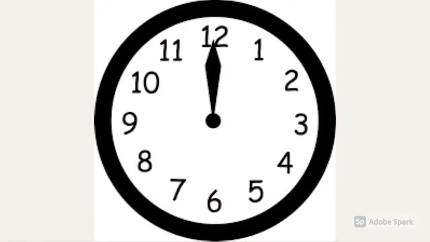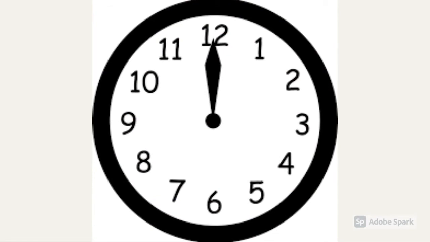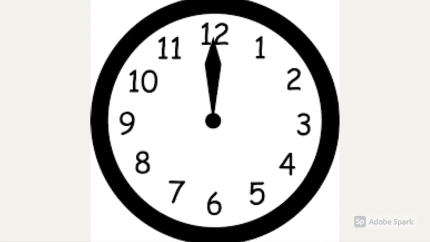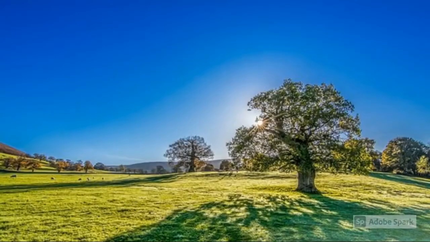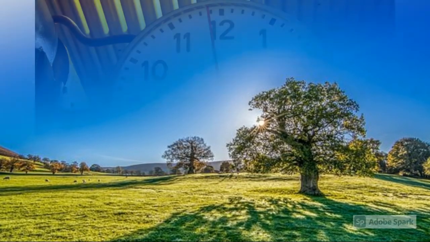As you go to bed and sleep through the night, the clock keeps ticking. It is PM all the way until the clock strikes midnight. Once it hits 12 o'clock, PM switches back to AM. As the sun rises and you begin your day again, it is AM.